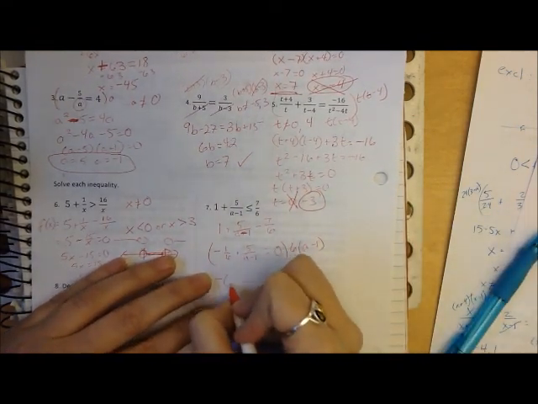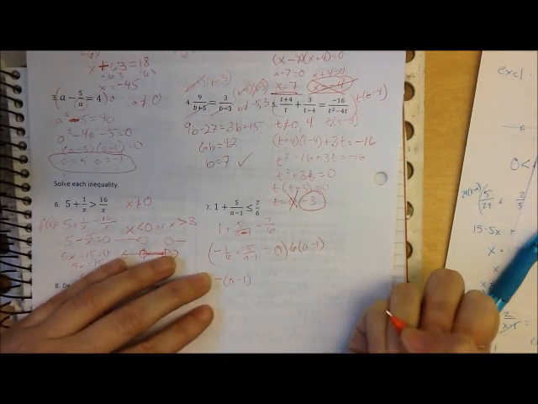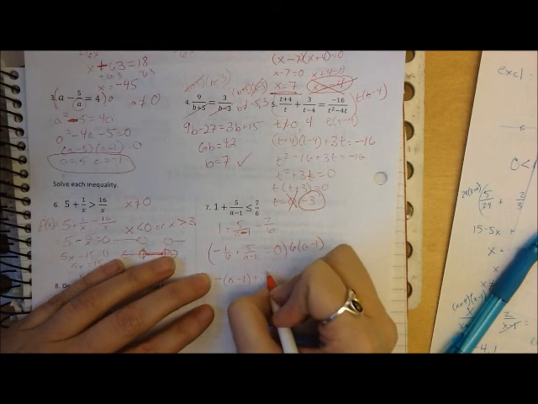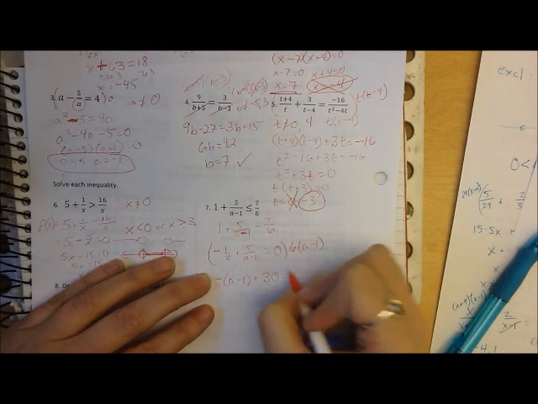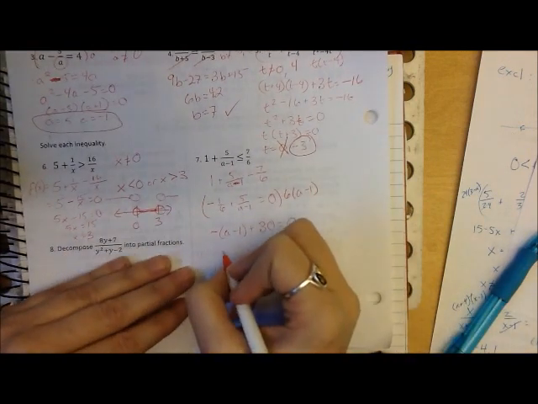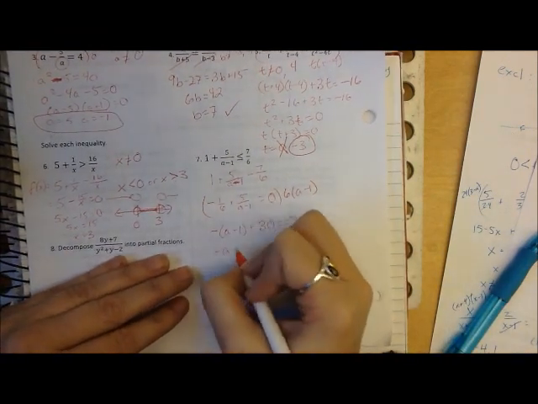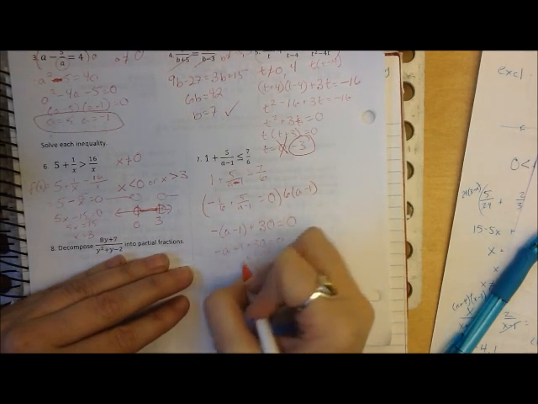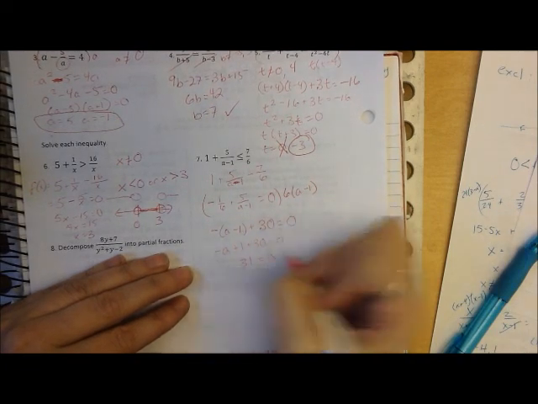This will turn into negative a minus 1. Remember your parentheses. Plus, here the a minus 1s will cancel out, and we'll have 6 times 5, which is 30. And here 0 times anything is still 0. So, negative a plus 1 plus 30 equals 0. 31 equals a.